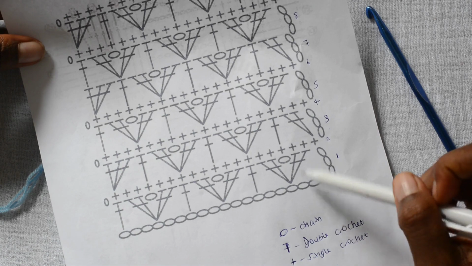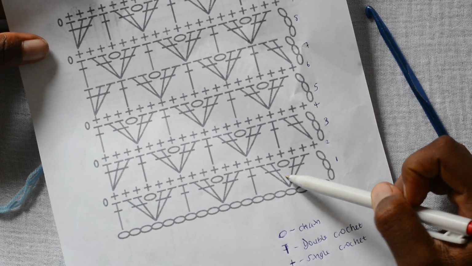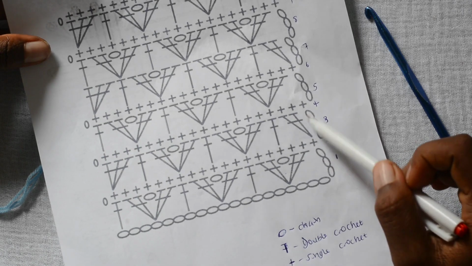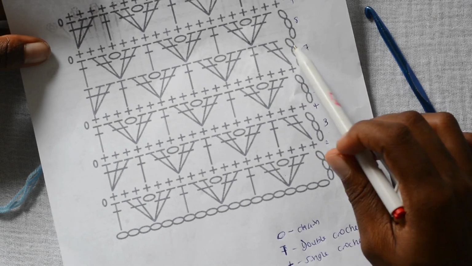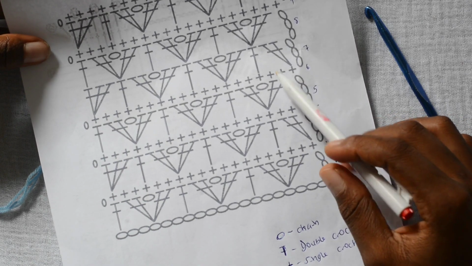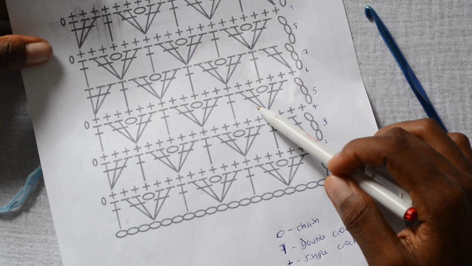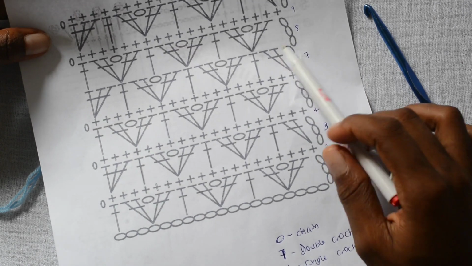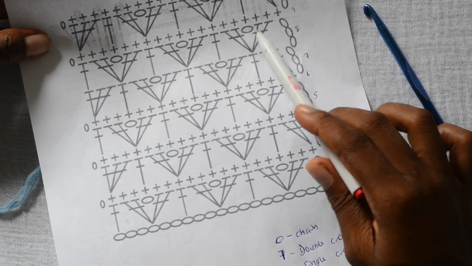See the difference. The difference is that you're starting with a complete set of cluster, and then in the next row you are doing half, and then the next row you're doing the complete set, the next row you're doing half. So that's what is different here. So after every single crochet row you do the cluster row, but what's changing is that instead of doing a full cluster at the beginning, for one row you're doing half cluster, which is 3 double crochets, and then the next one you do a full cluster.